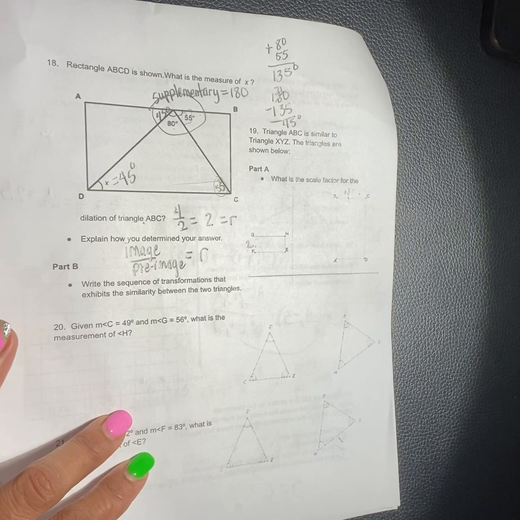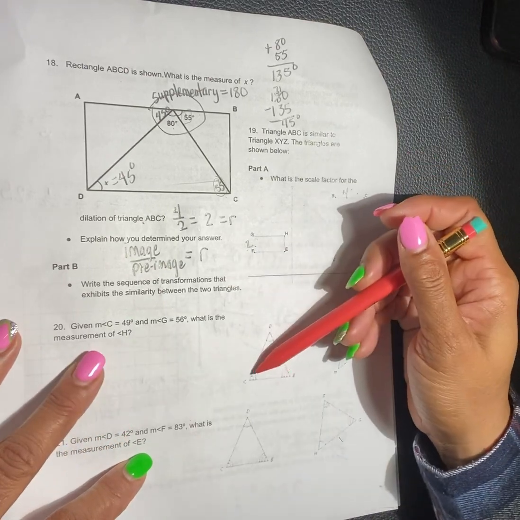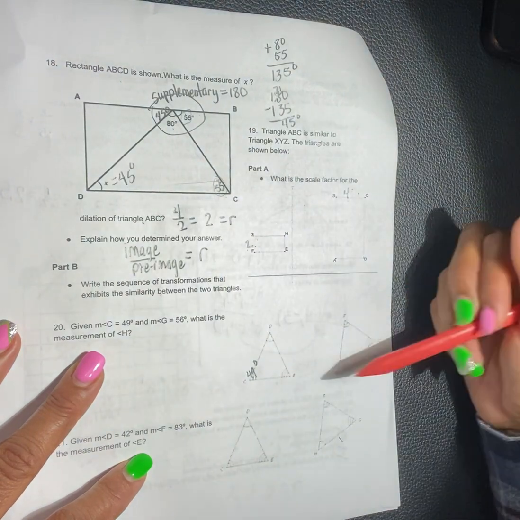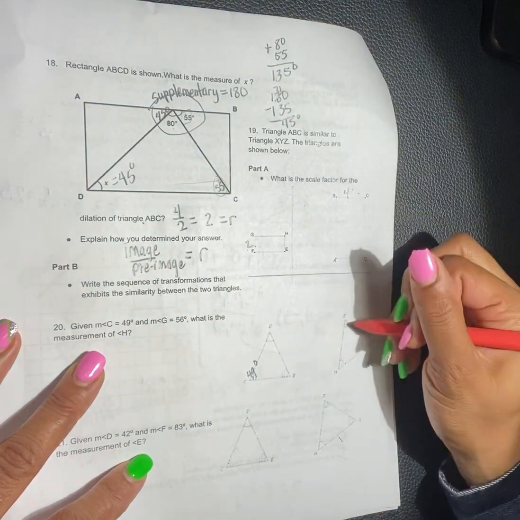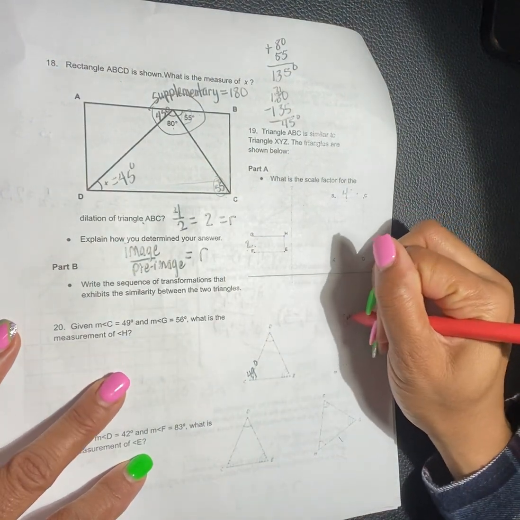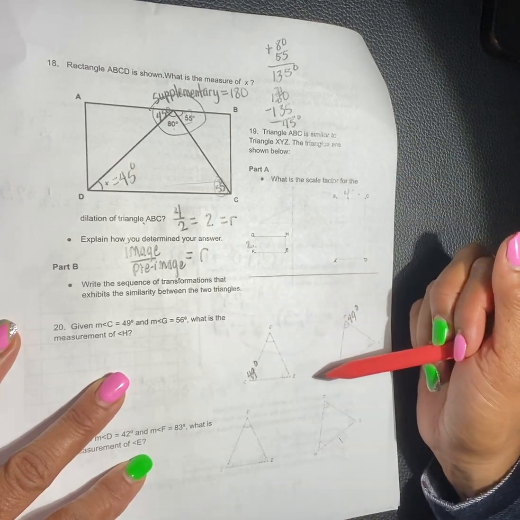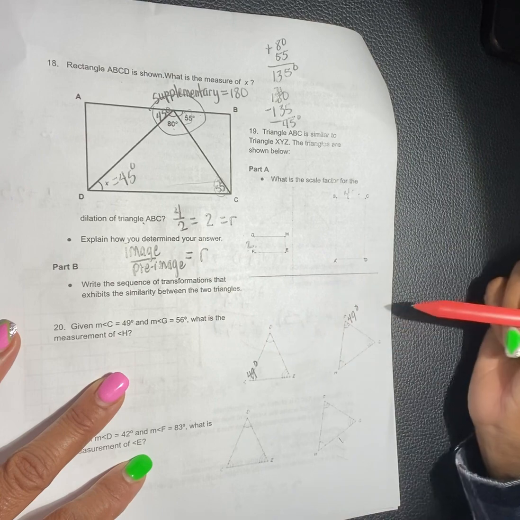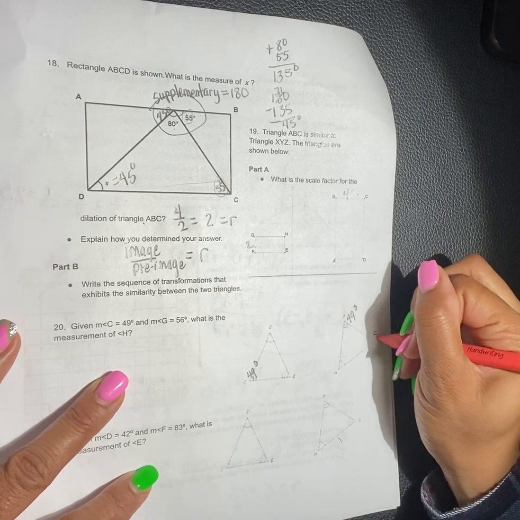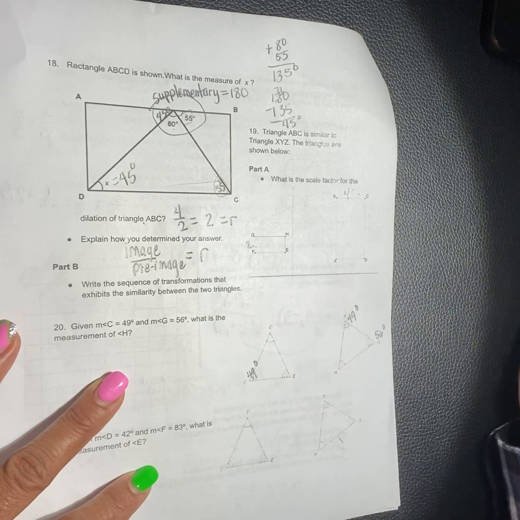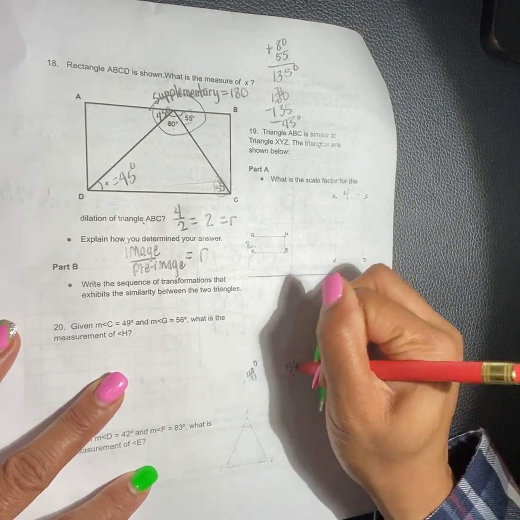Okay. Here it says the measure of angle C is 49. So this is 49 degrees. The other one that has 2 lines is 49, which is F. G is 56 degrees. So G is over here. It's 56 degrees. It has 1, 2, 3 lines. So the other one that has 3 lines is E. So this is also 56 degrees.